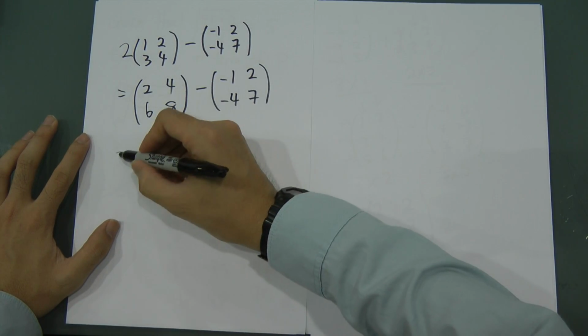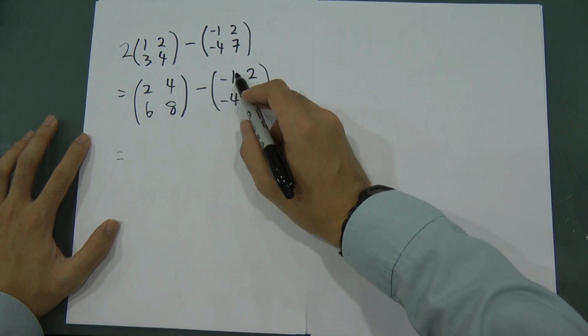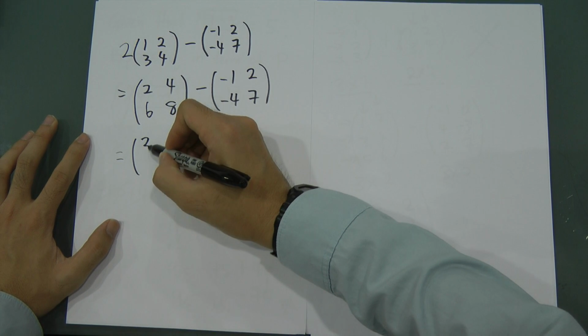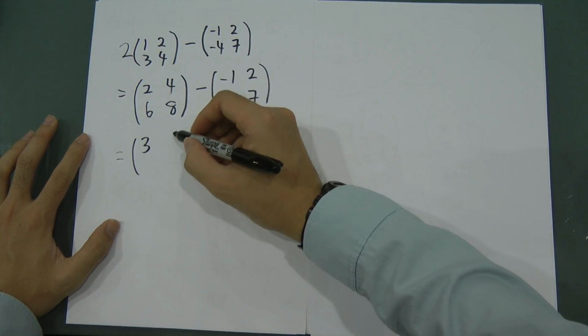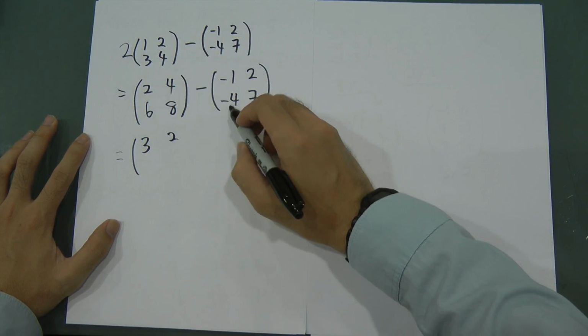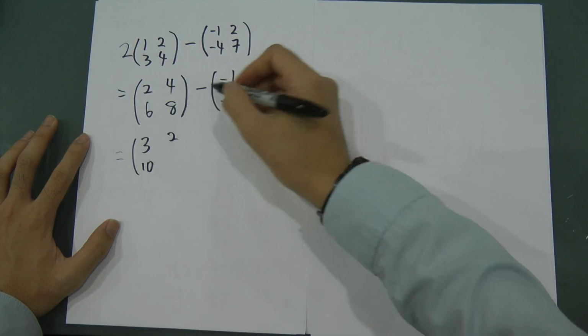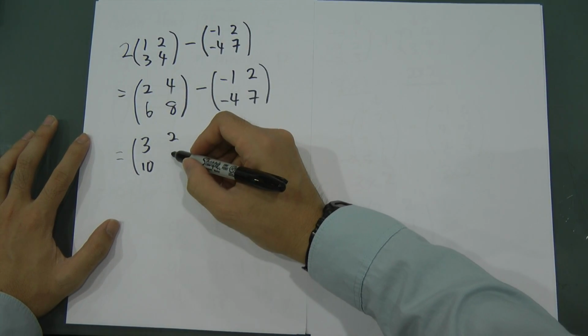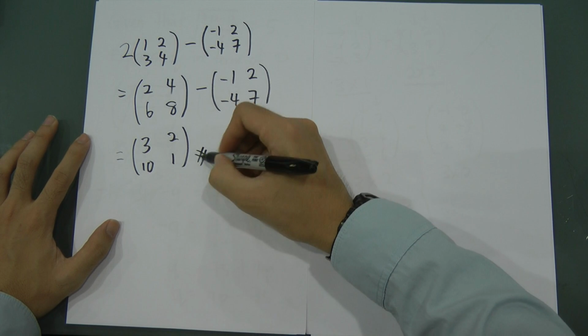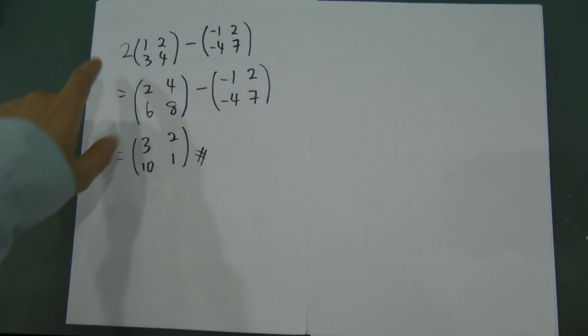Then it will be very simple. 2 minus -1, I got 3. 4 minus 2, I got 2. 6 minus -4, I got 10. 8 minus 7, I got 1. This is the answer. This is something they call scalar.